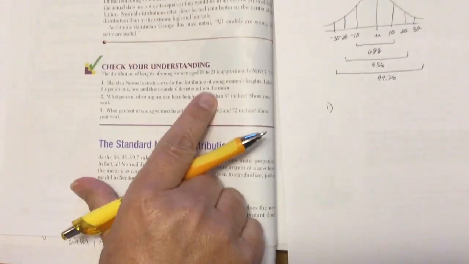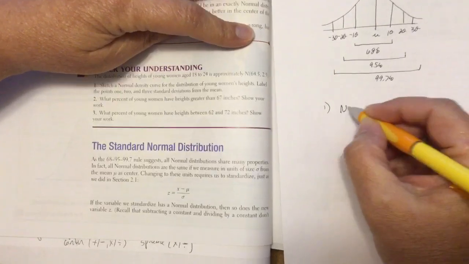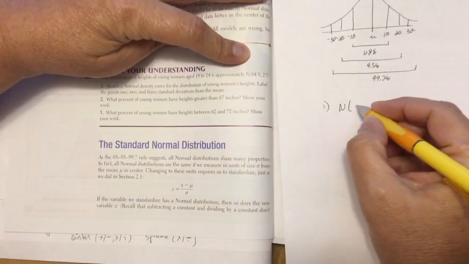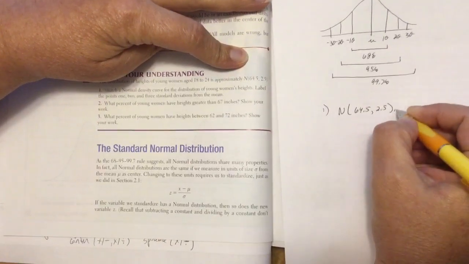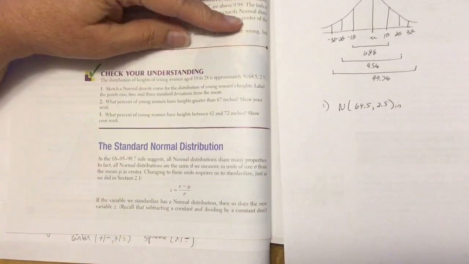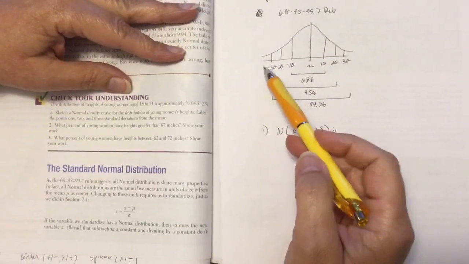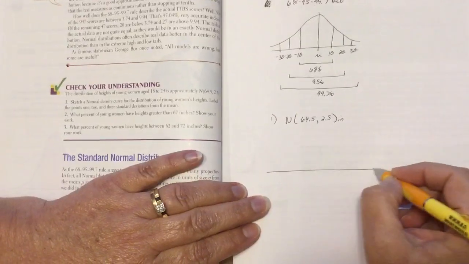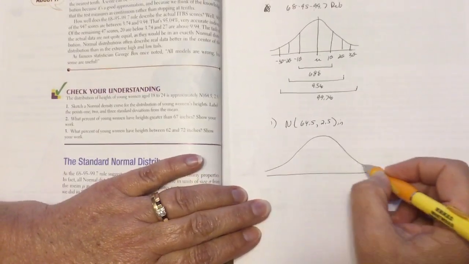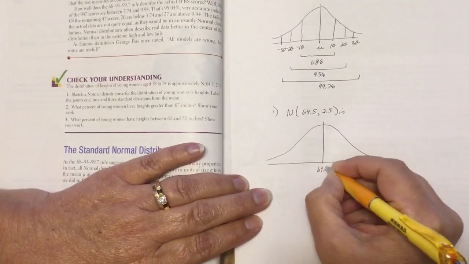Number 1 says, sketch the normal density curve for the distribution of young women's heights. We were told that women's heights are approximately normal with a mean of 64.5 inches and a standard deviation of 2.5 inches. So if we sketch our normal curve, we're just going to label all of our standard deviations. Let me make it a little bigger so I can get my numbers in here. So my mean is now 64.5 inches.